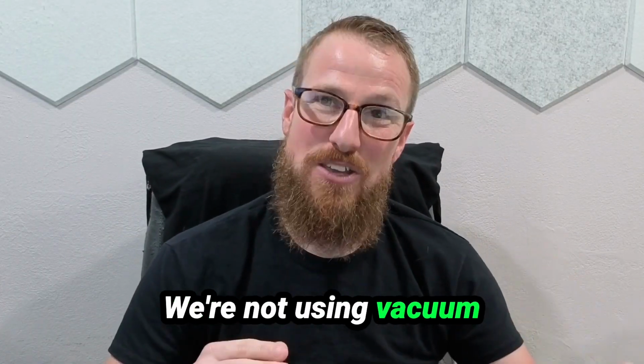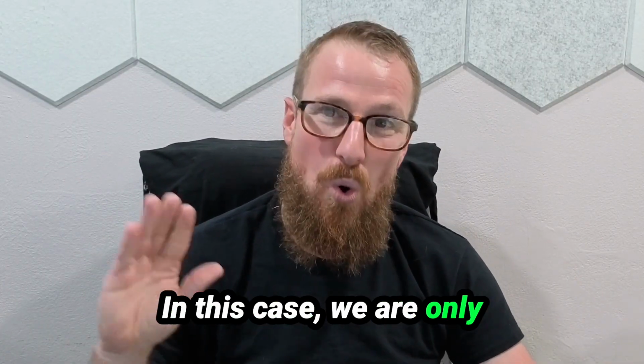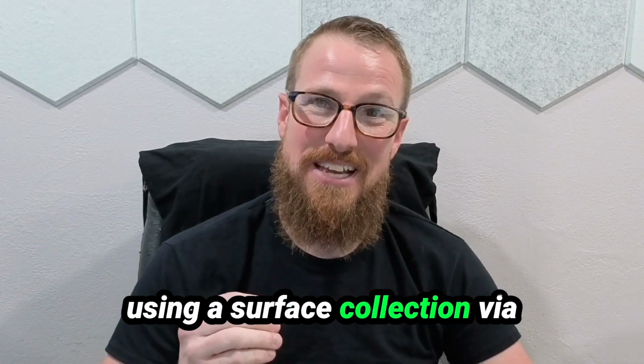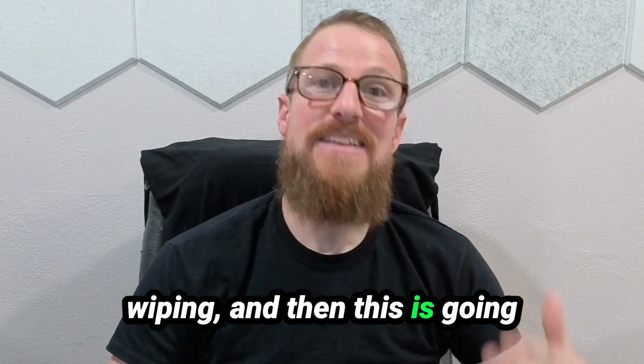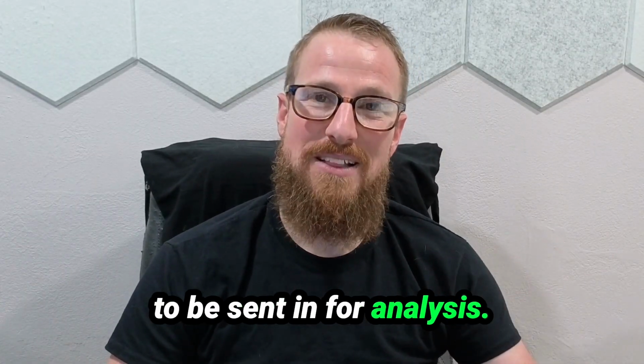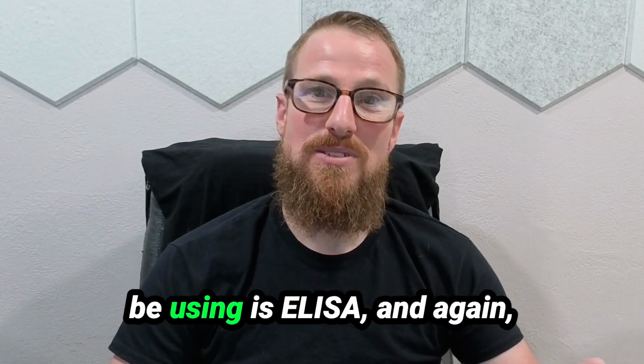We're not using vacuum cassettes though. In this case, we are only using a surface collection via wiping. And then this is going to be sent in for analysis. The method that they're going to be using is ELISA.